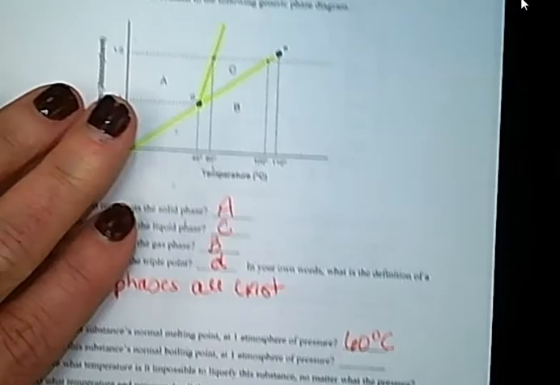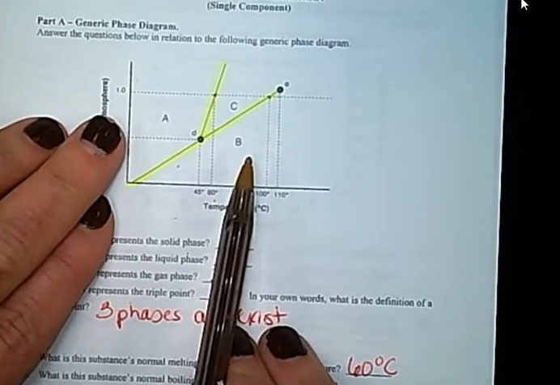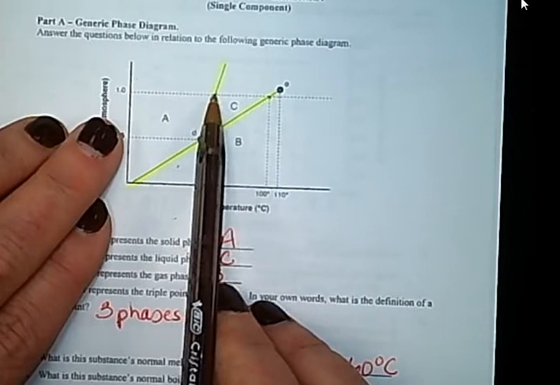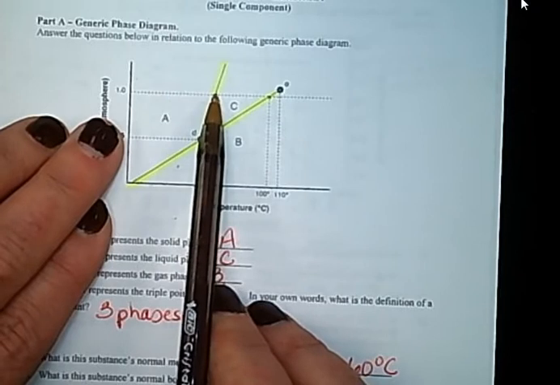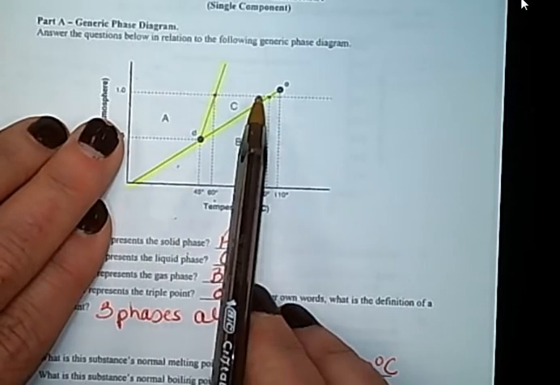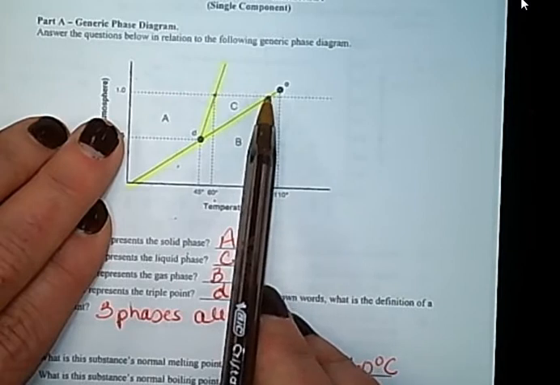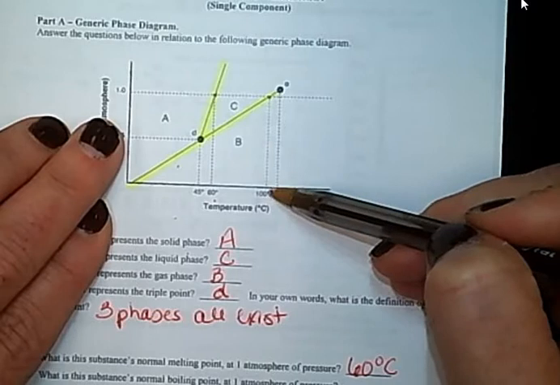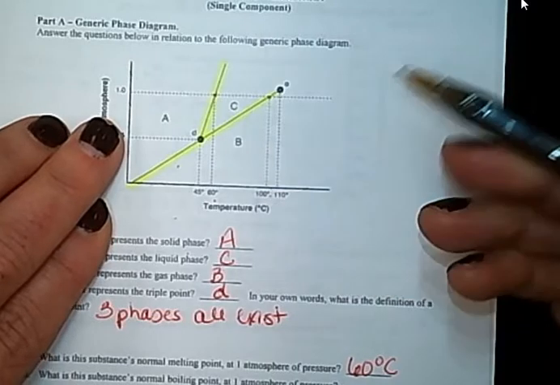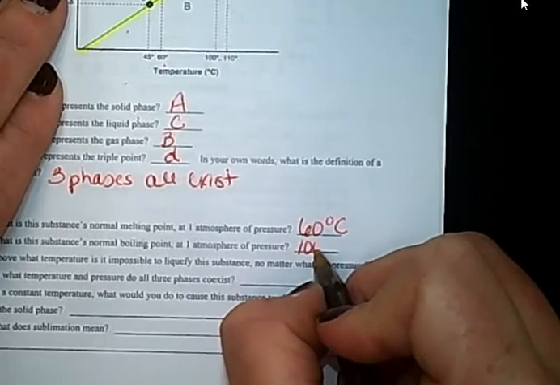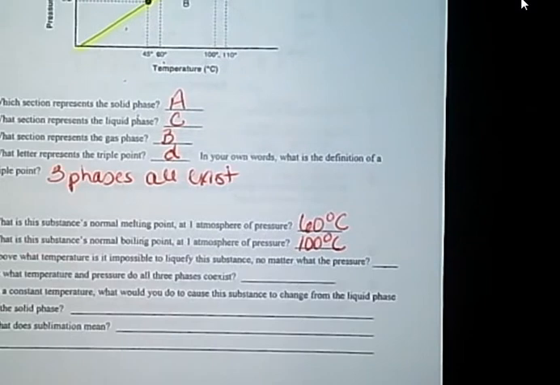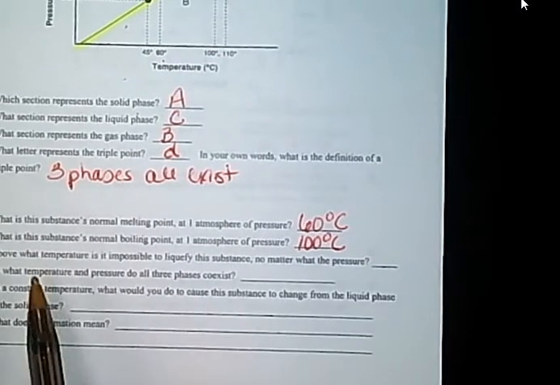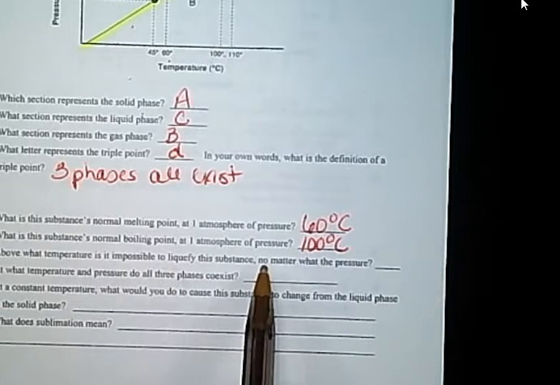So I'm going to go up to my graph. I'm going to do the same thing. I'm going to look at 1 atmosphere of pressure. Not going to stop there because that's the melting freezing line. I'm going to go on over to my vaporization, because where I go from a liquid to a gas, that's my boiling point. So then I go down and I look at my temperature that coincides with that, and I get 100 degrees Celsius.